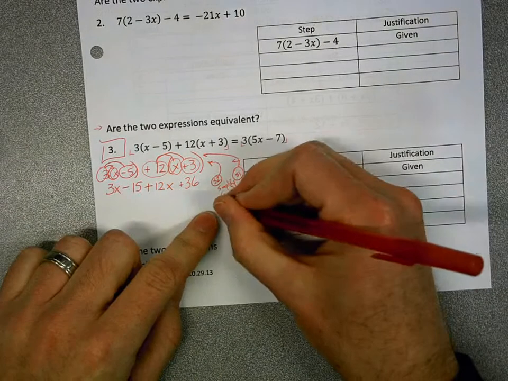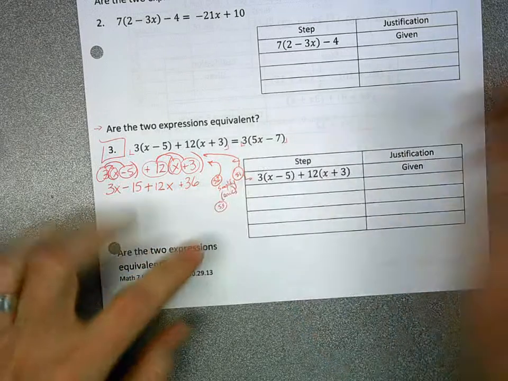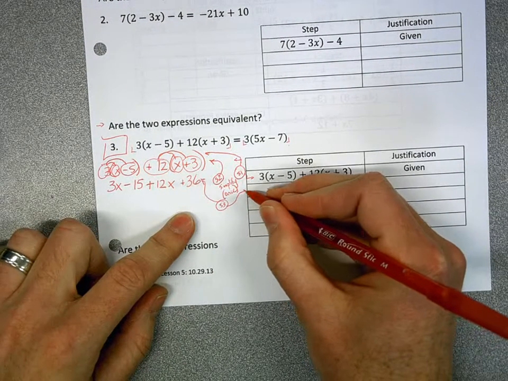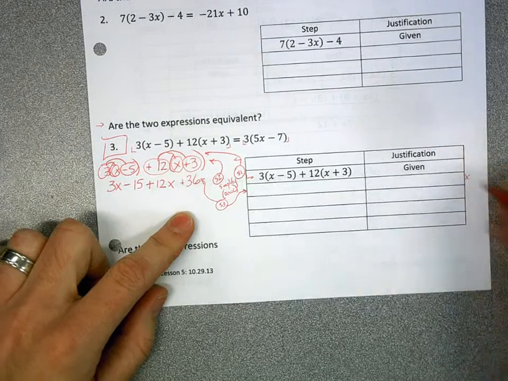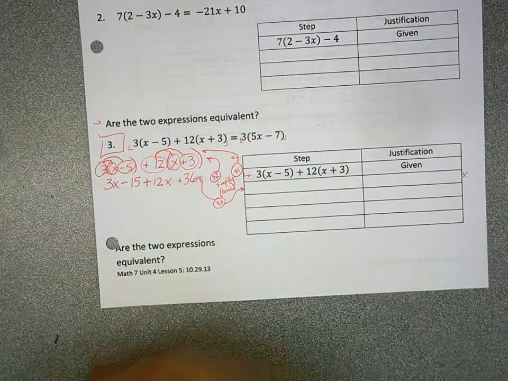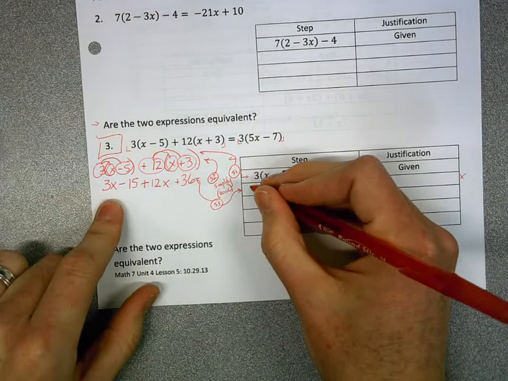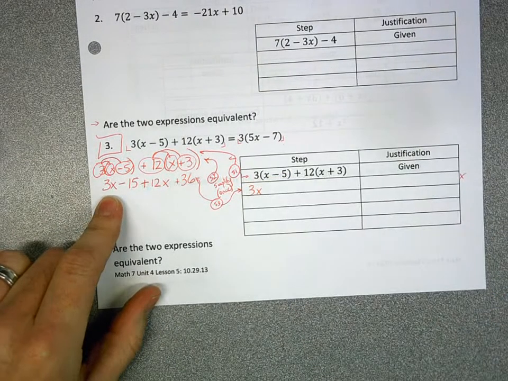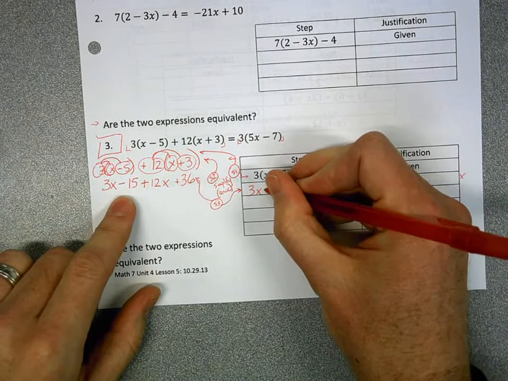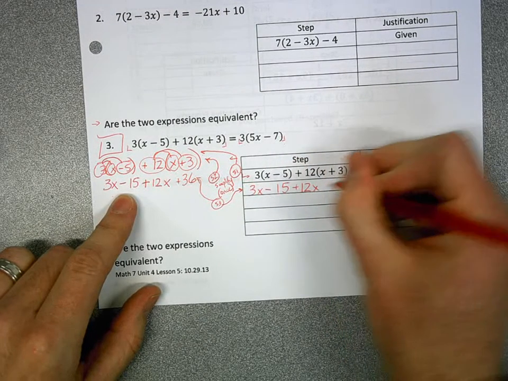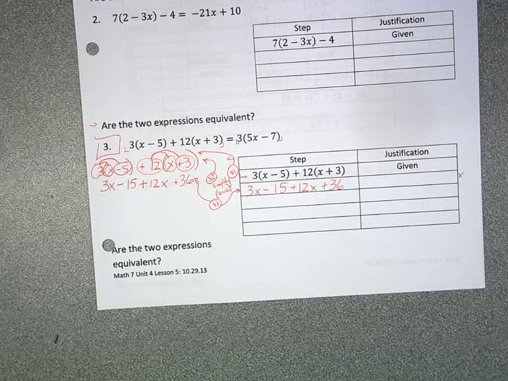Okay, here comes step 3. I am going to take this here, and I'm going to record it here, and I'm going to do what's called justify it. All right, so let's take one thing at a time here. Let's record what our first part of our simplified expression is here. 3x minus 15 plus 12x plus 36.